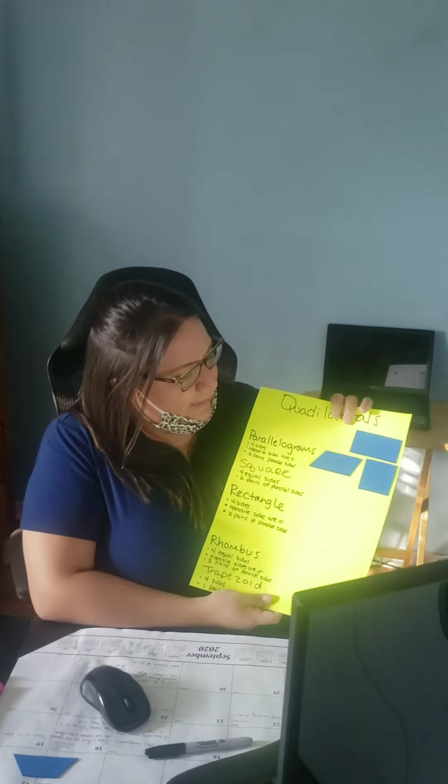Now a square is kind of in a category all on its own. A square has 4 equal sides and it has two pairs of parallel sides, and on the square, all sides are a 90-degree angle. So what do I mean by that?